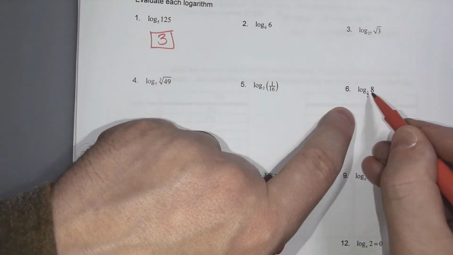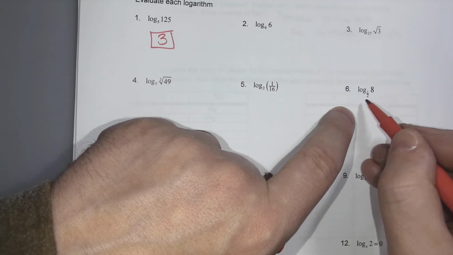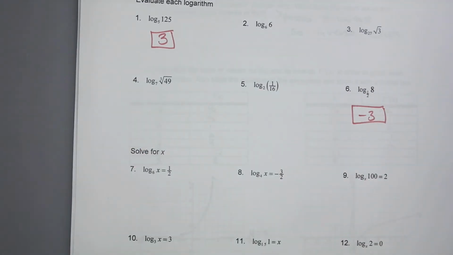What do I have to do to 1/2 to get to 8? Well, I'd have to cube it. That would give me 1/8. And I'd have to flip it. So I need to cube and flip. And that's -3, right? The 3 is the cubing. The negative is the flipping.